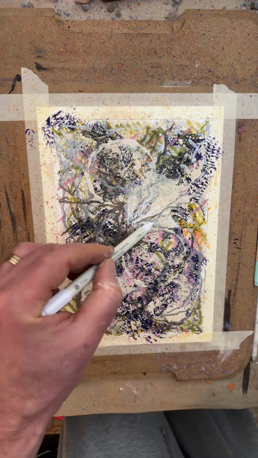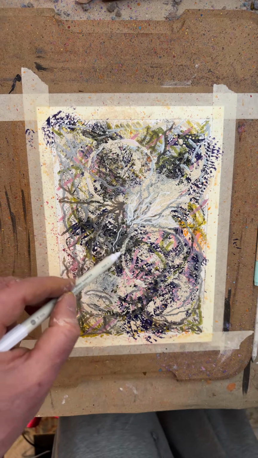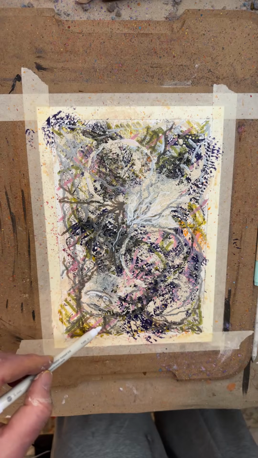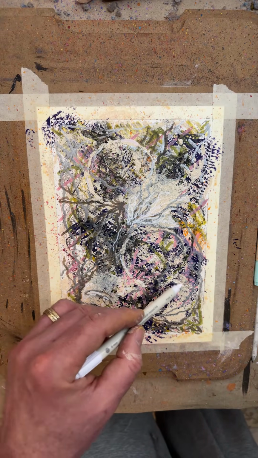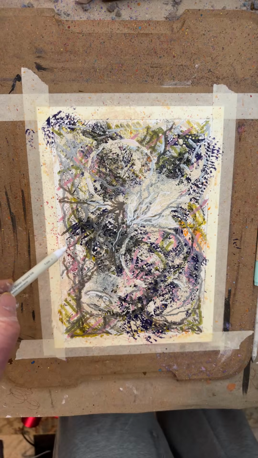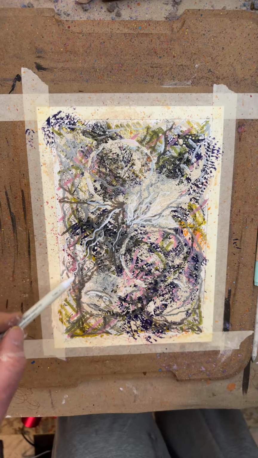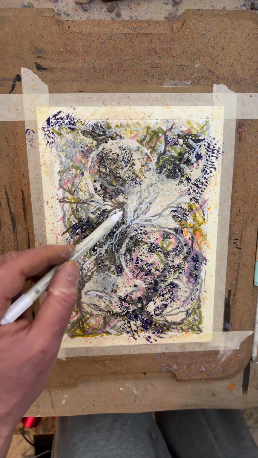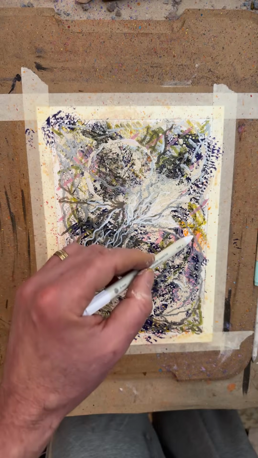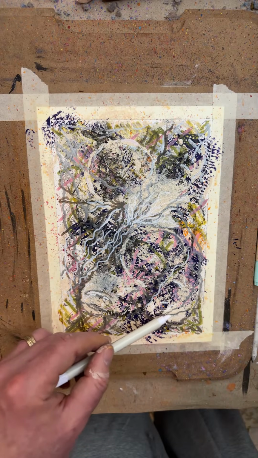Almost looks like a coral reef or something crazy like that, but I really don't know what this is. Oops, that might be a little wet still.